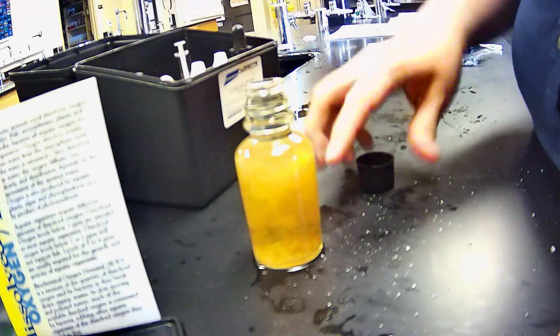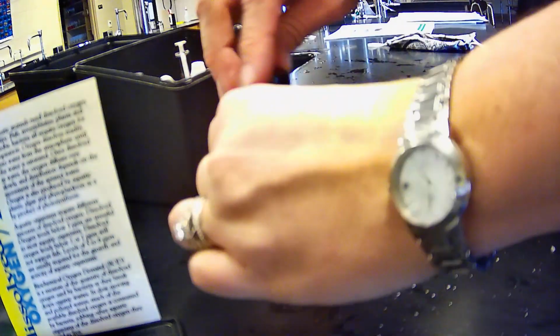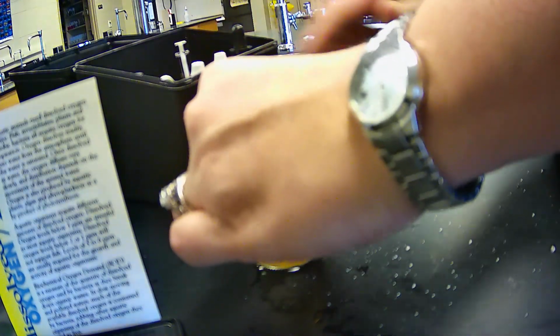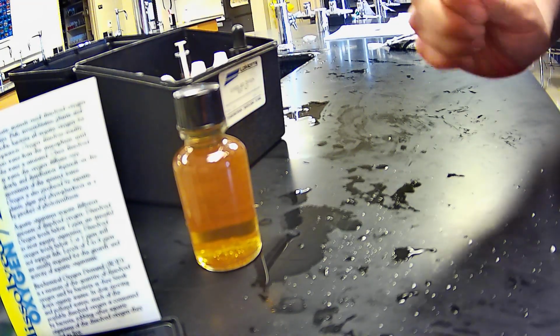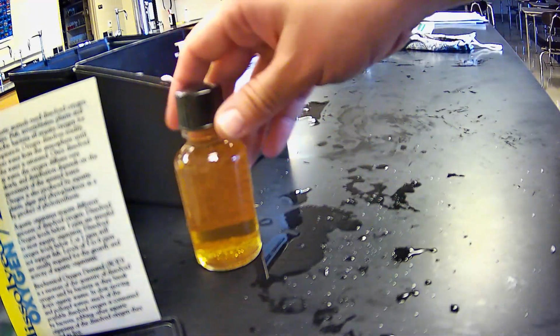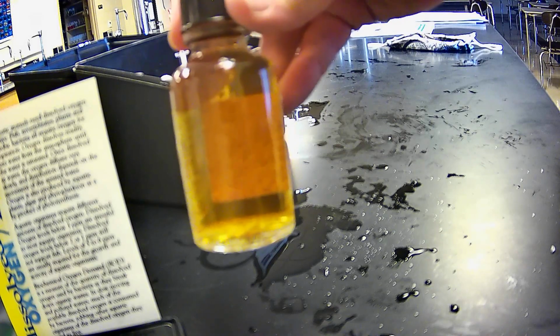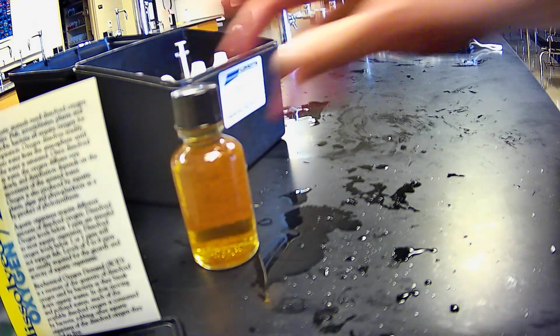And at this point, the dissolved oxygen is fixed. Okay. So you can kind of see now that it's getting all like black specks.